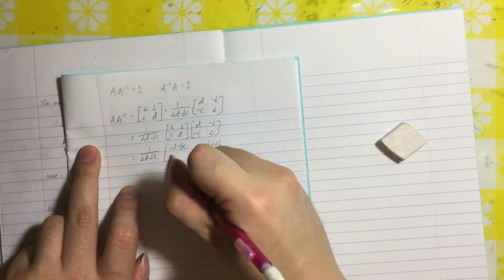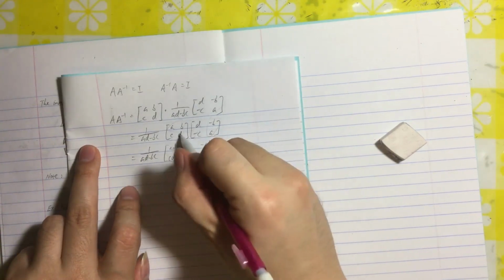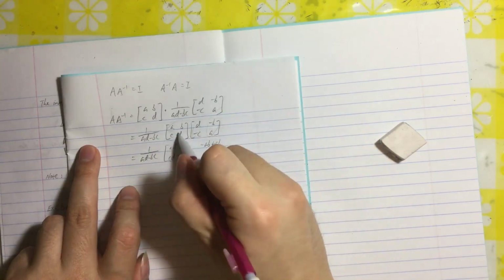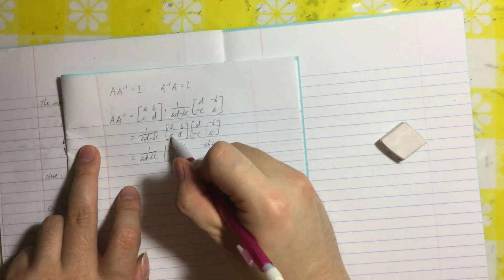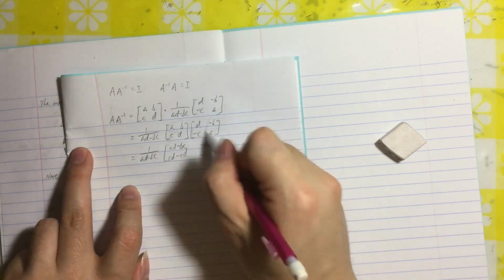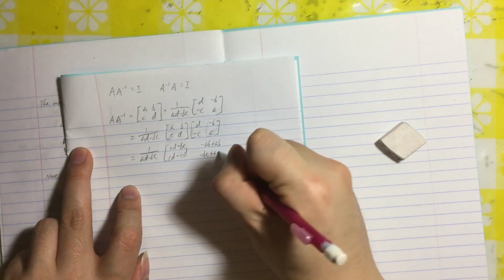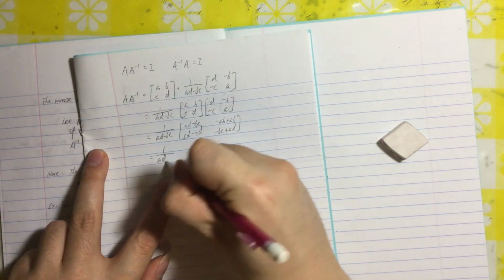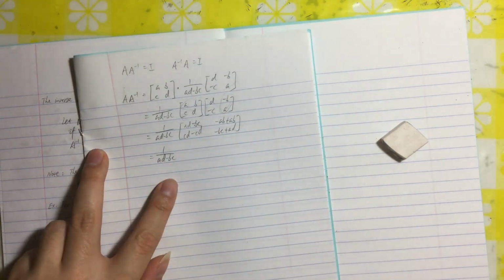C times D is CD. D times negative C is negative CD. Next, row times column. C times negative B is negative BC. D times A is AD. Then simplify. I get 1 over AD minus BC.